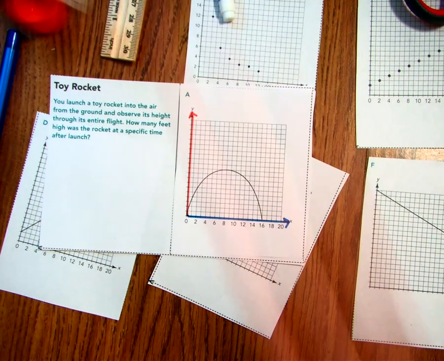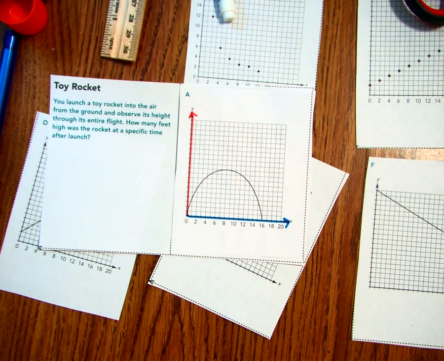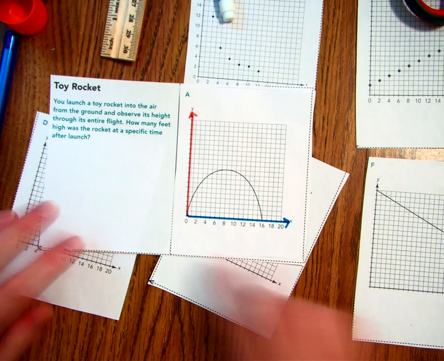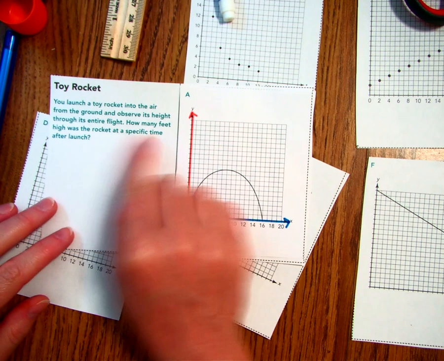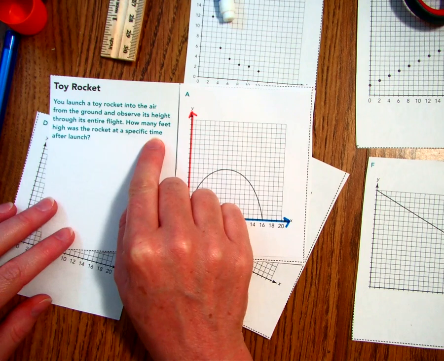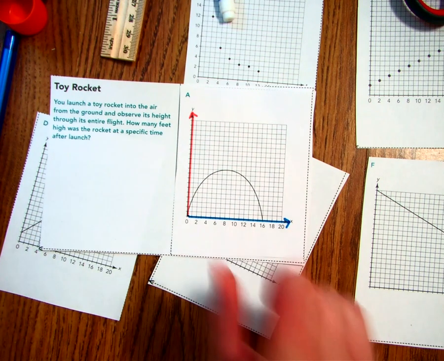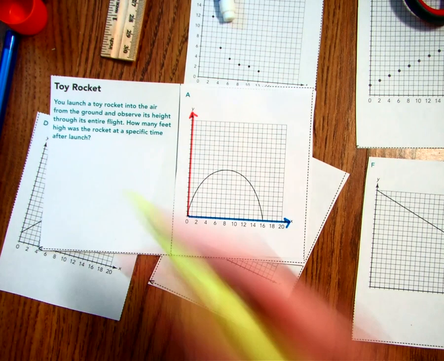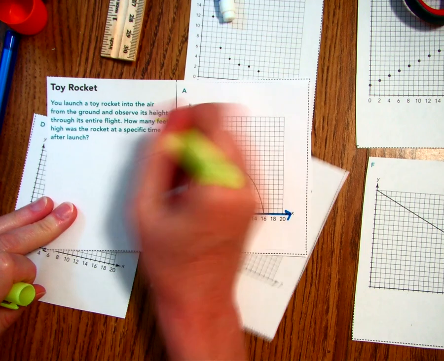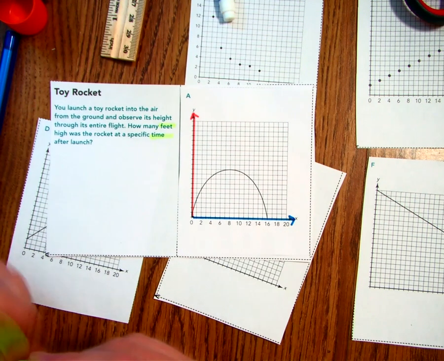So what could be some reasonable labels for the flight of a rocket? Well, it asked, how many feet high was the rocket at a specific time? So I'm hearing feet, like height, and I'm hearing time. Feet and time.